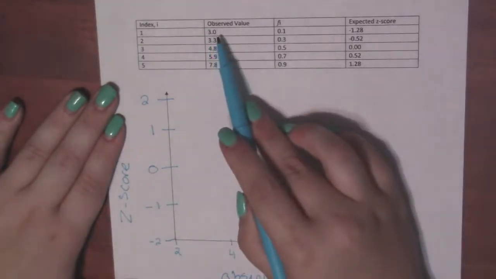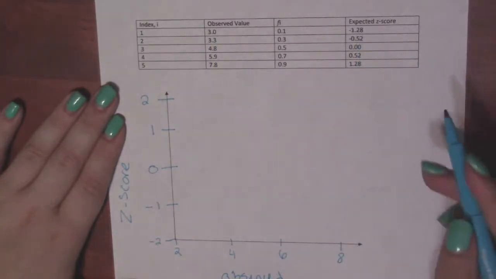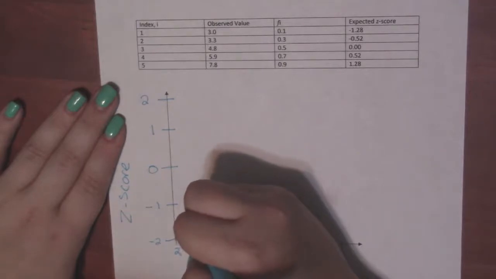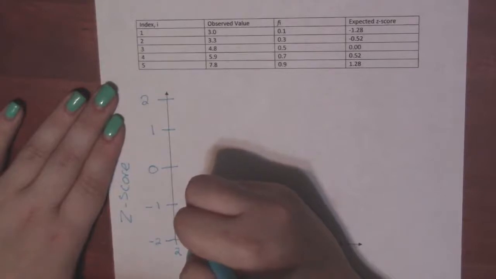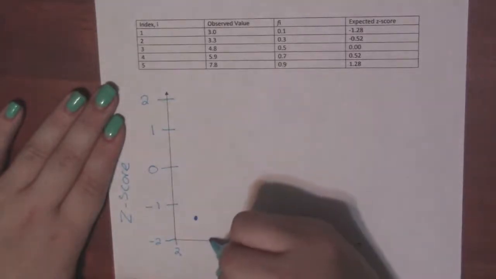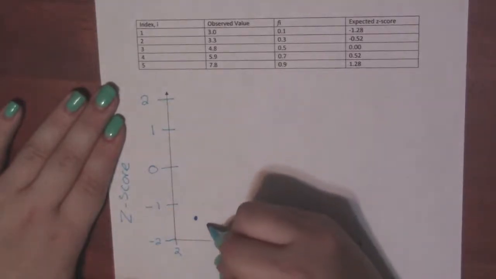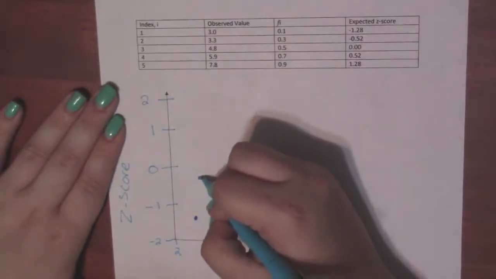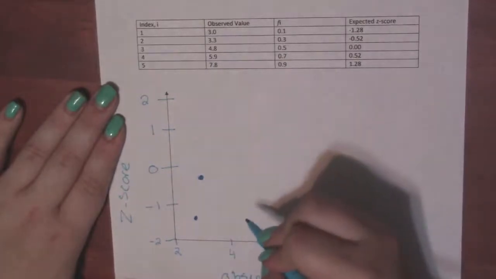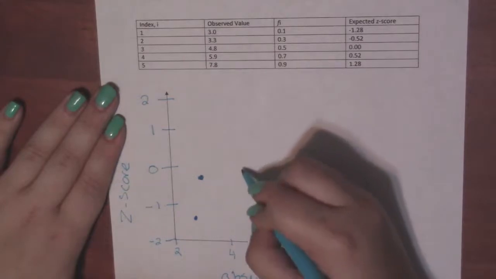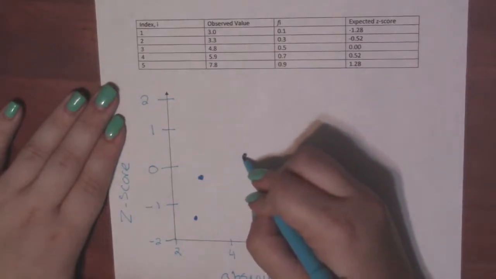So we have 3 and a z-score of negative 1.28. So we're going to go right here, about 3 and negative 1.28, is going to be right about here. And then our next one is 3.3 with a z-score of negative 0.52. So that'll be right about there. And then 4.8 with a z-score of 0.0, which will be right about there.